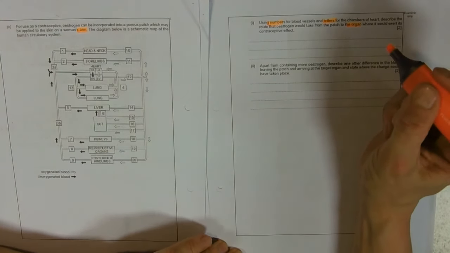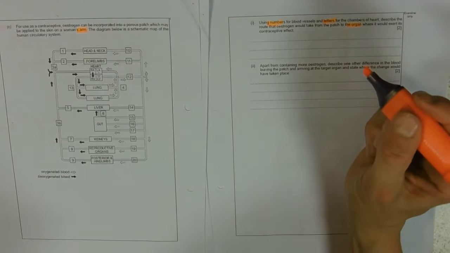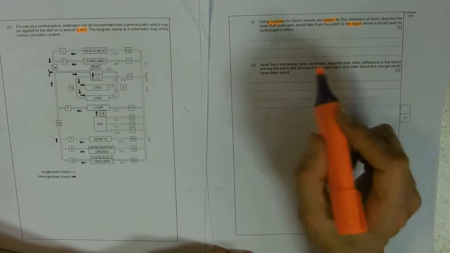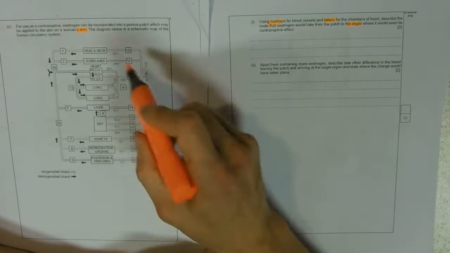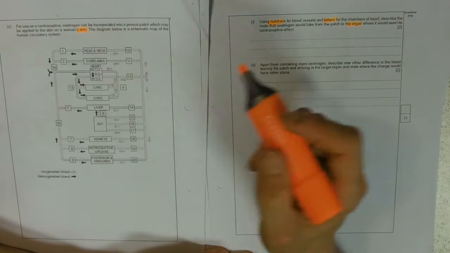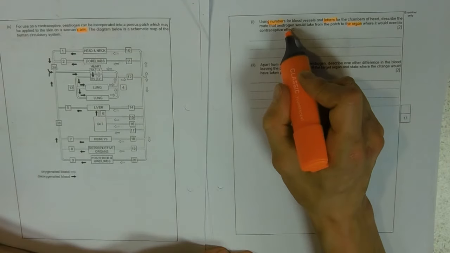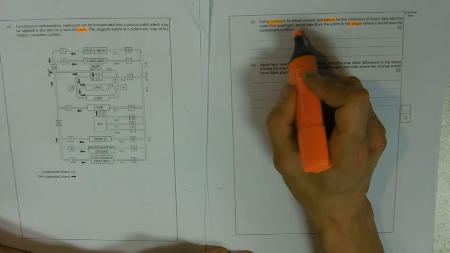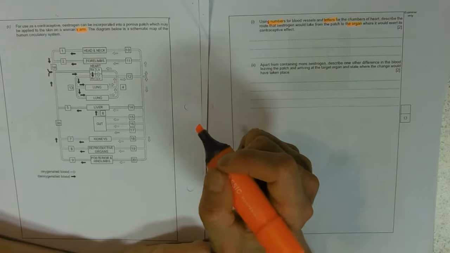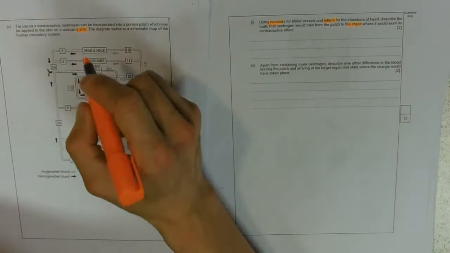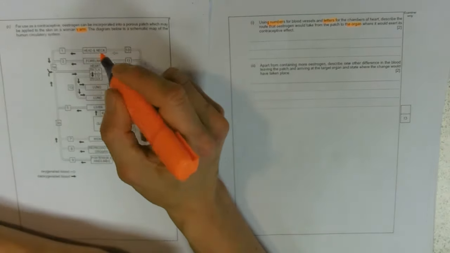What is the organ that it would have its effect on? Well, the bit of knowledge it's testing is the structure of the circulatory system, and where estrogen has its effect. Well, it's having its effect on FSH, so that is going to be in the brain, in the anterior pituitary. So arm and pituitary.